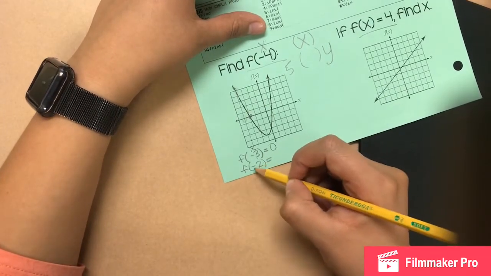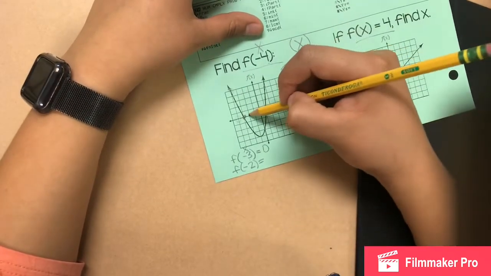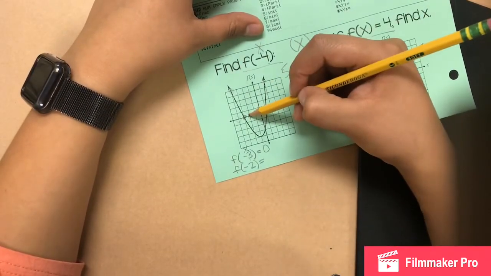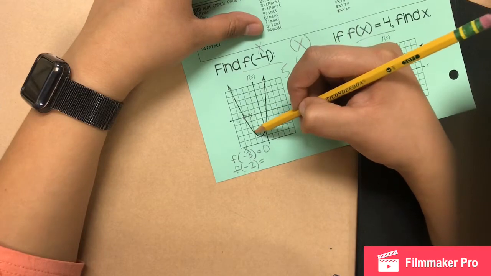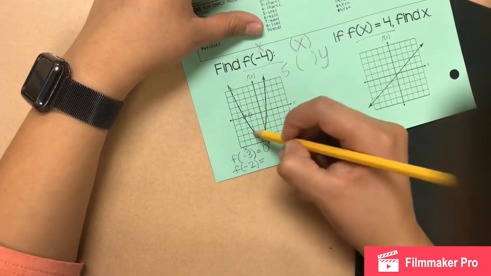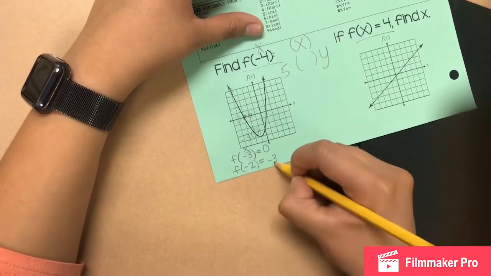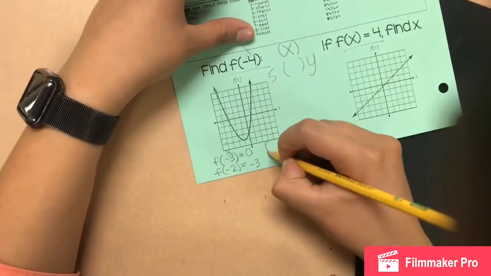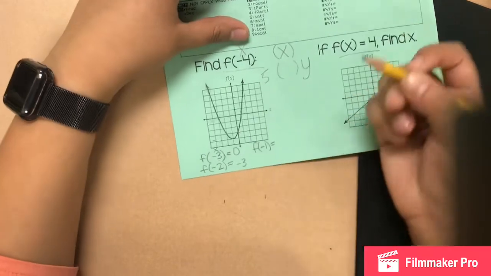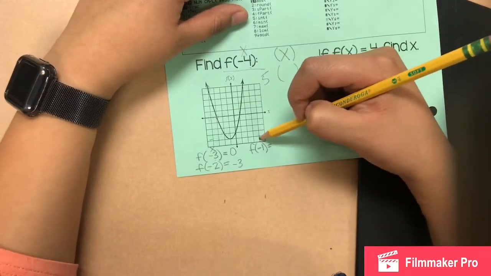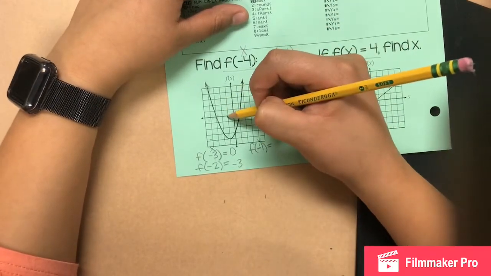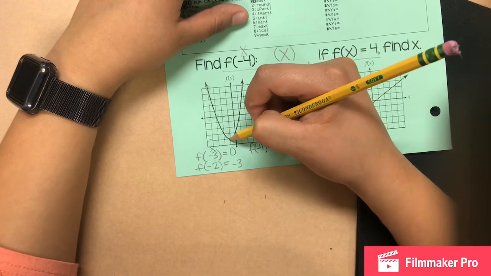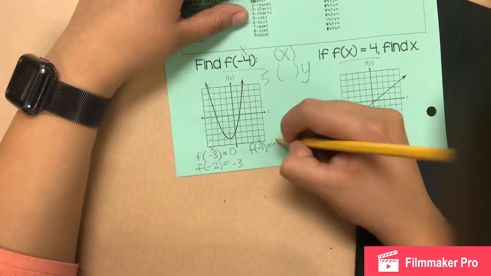Here's -2 right here, but where it meets the graph down here is 1, 2, -3. This would be -3. If I were to do f of -1, that means inside the parentheses, that's x. So here's -1. Well, on the graph, that meets up with -4.